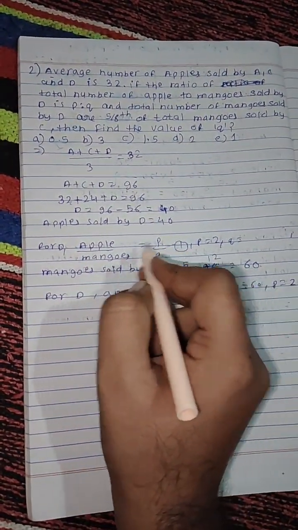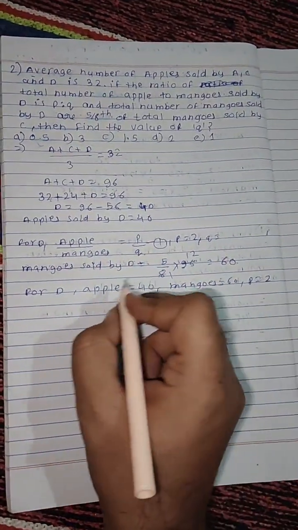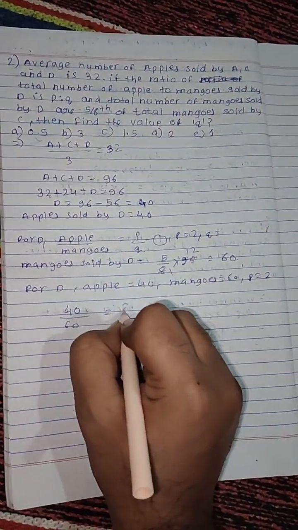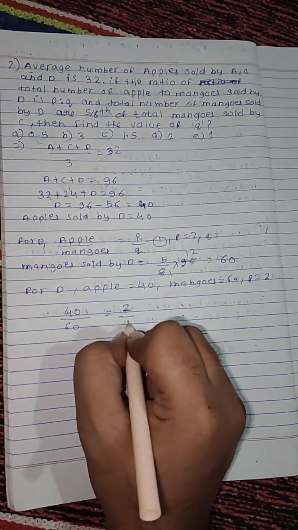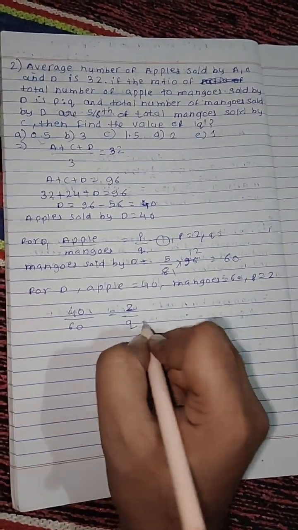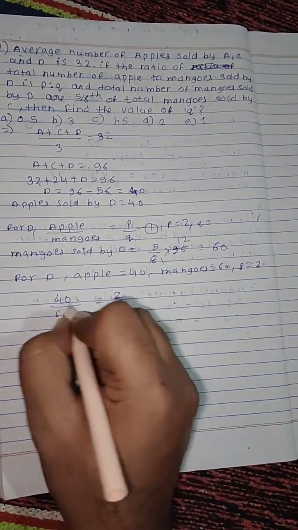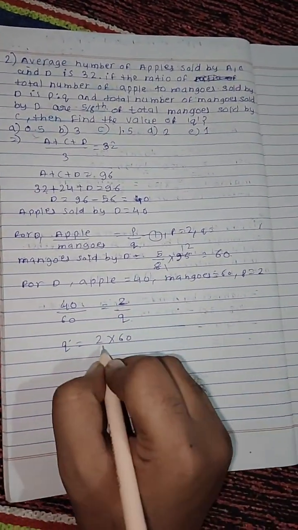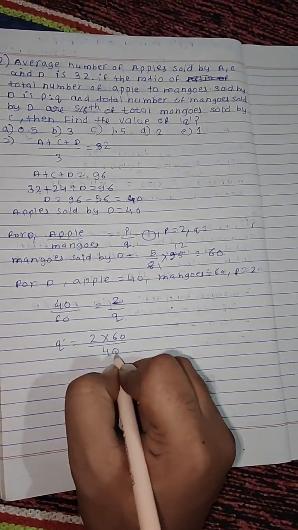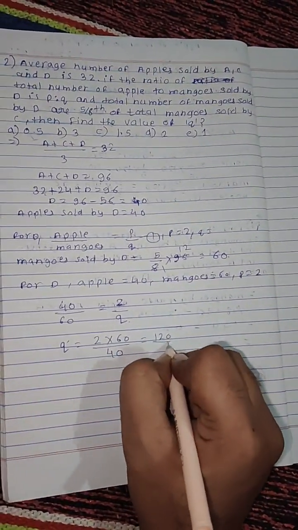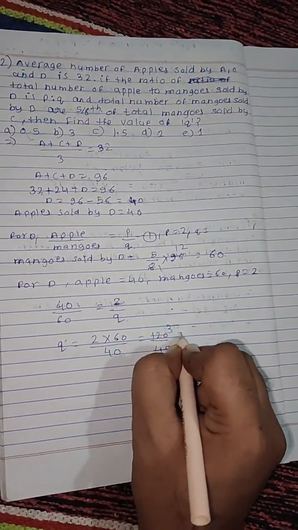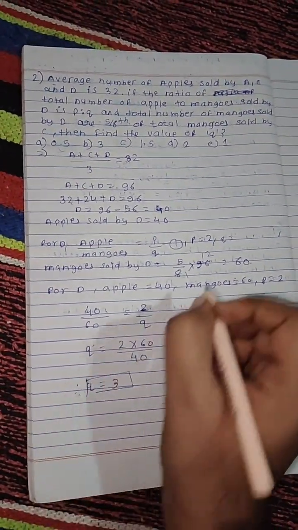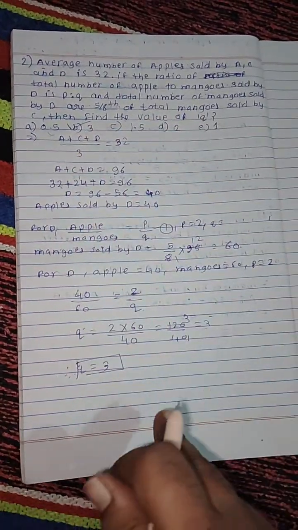So Q we can find here. 2 into 60, it is divided so you multiply, and here it will come to the denominator. So 120 by 40 is 3. So the value of Q will be 3.